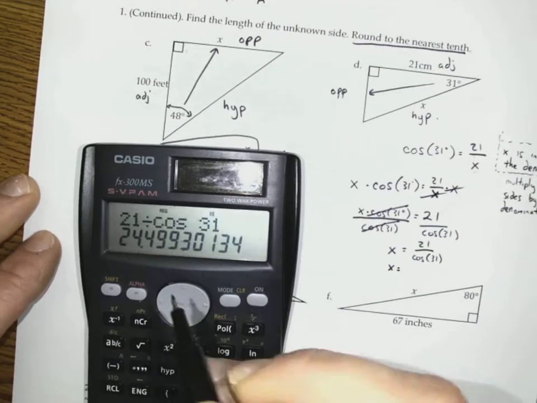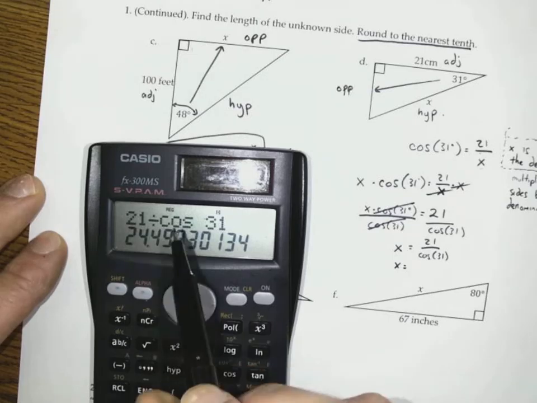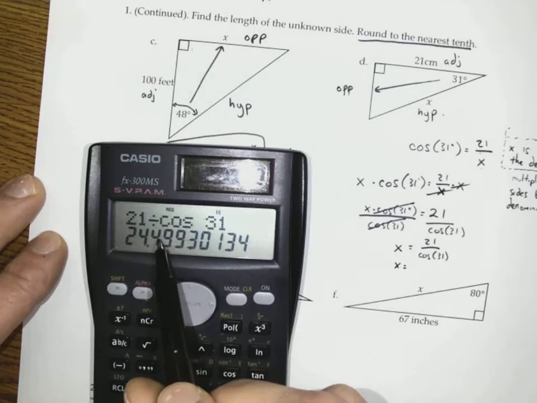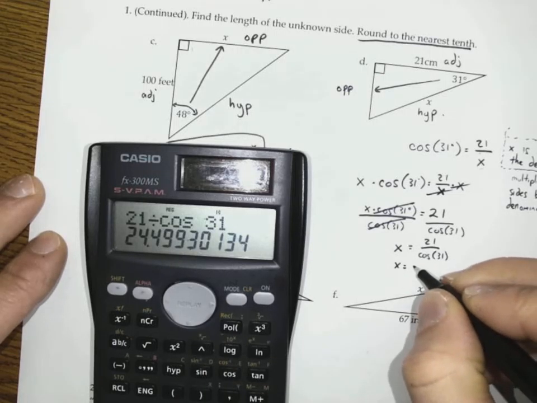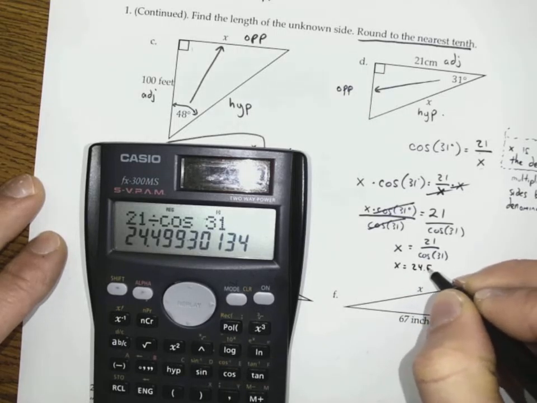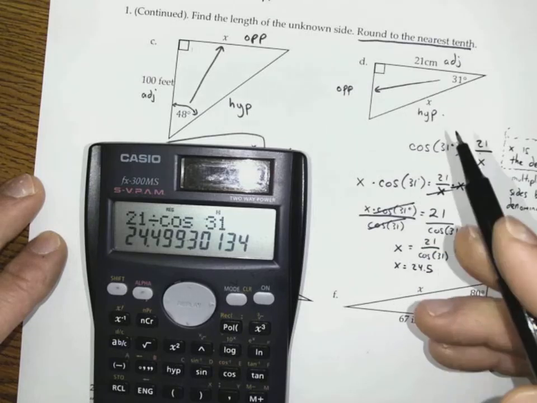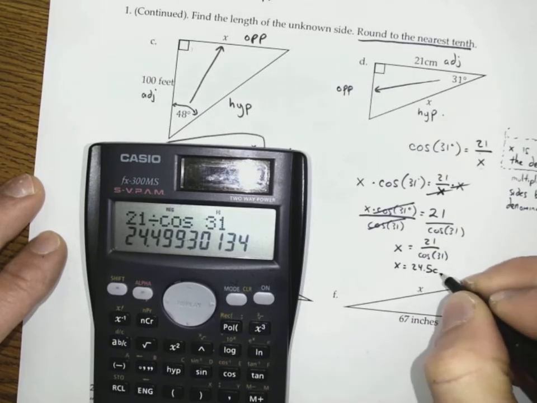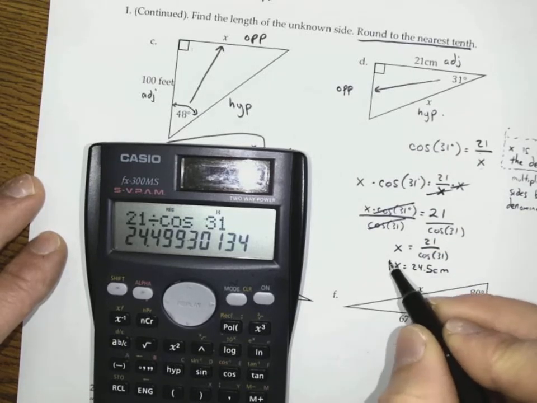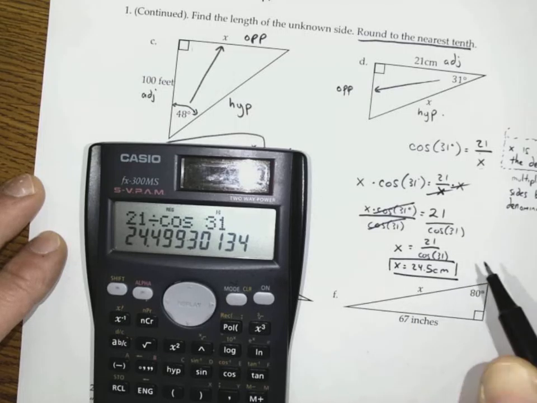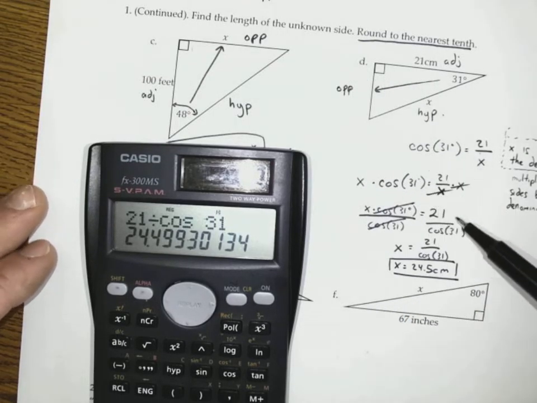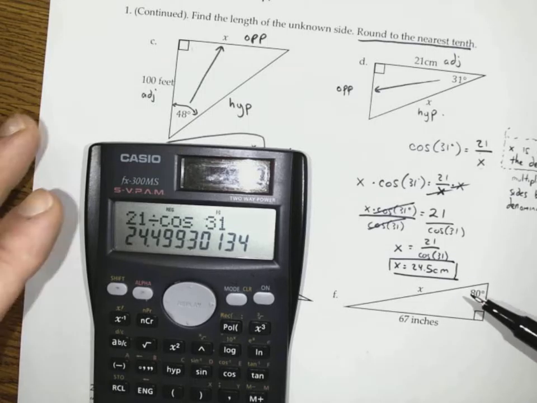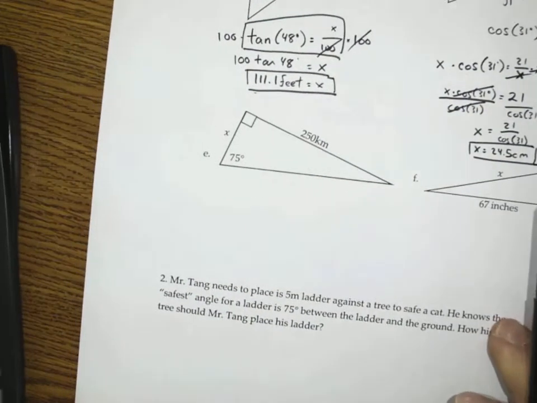X is equal to, and that rounds to 24 point, I'm going to draw a little line there, but I got to round this guy up to a 5 because this number is bigger than 5. 24.5, and my units are centimeters. 24.5 centimeters. Okay, so as we can see, question D involved some more sophisticated algebra, and we're going to see that the next few do as well.